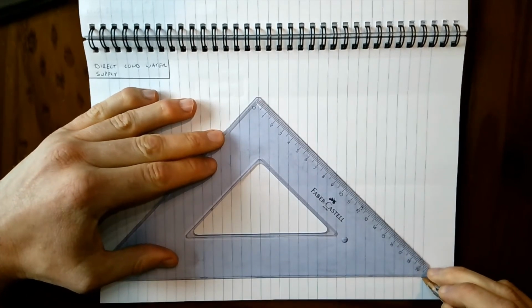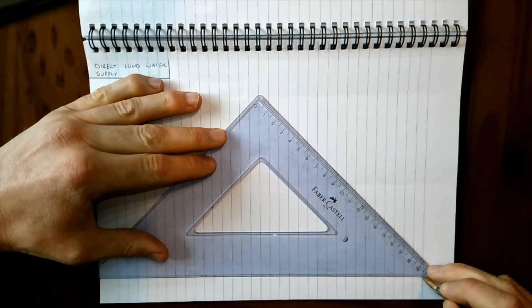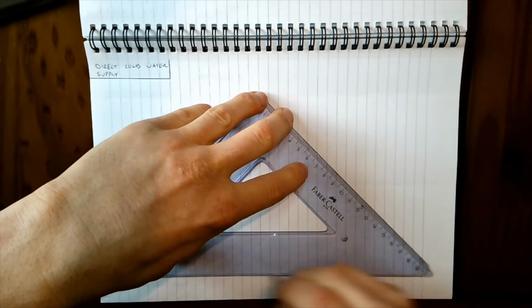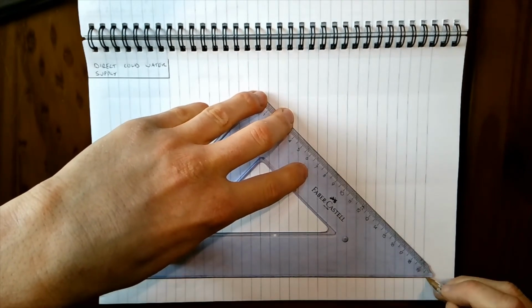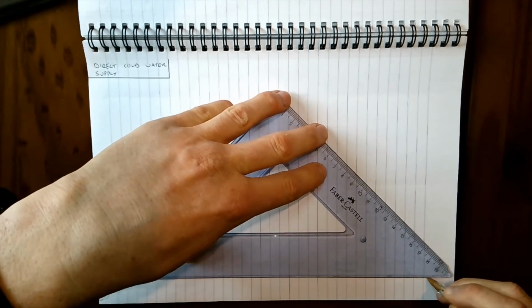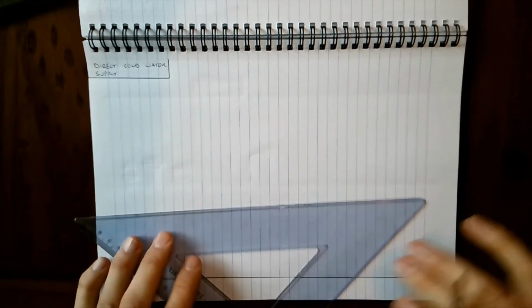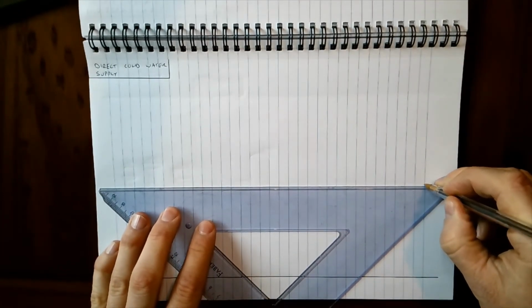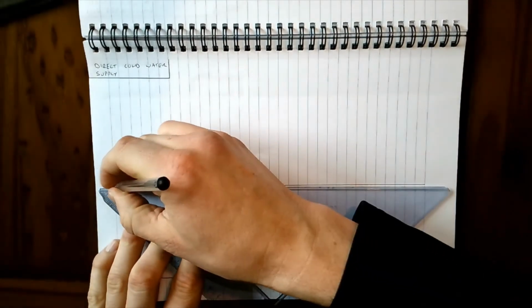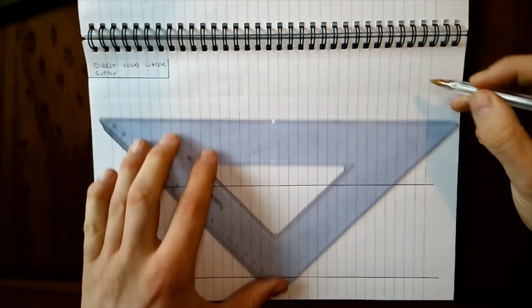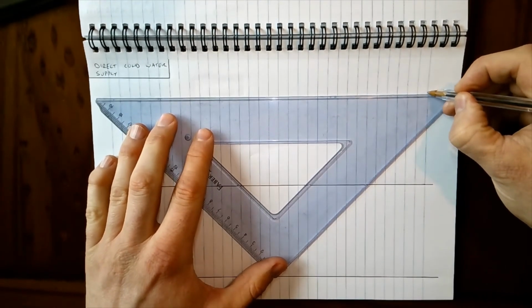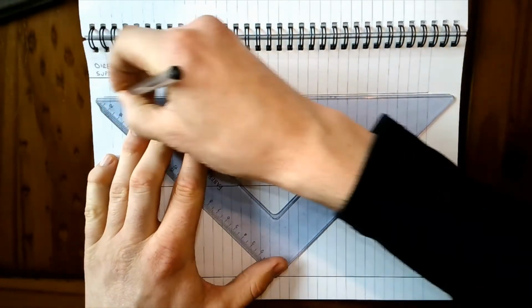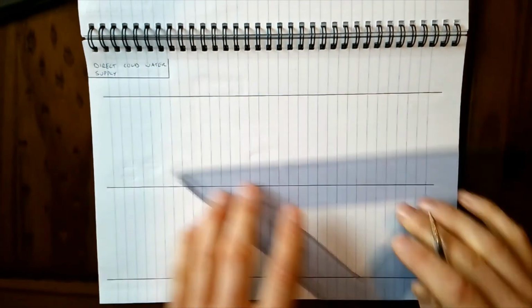I'll start off by using my own judgment, a neat and tidy line across the bottom of the page to represent the ground floor, roughly halfway up the page. We won't overthink sizes too much, but again, as always, we want to be neat and tidy with our work. That'll be the first floor, and then we will mark off the attic here as well.